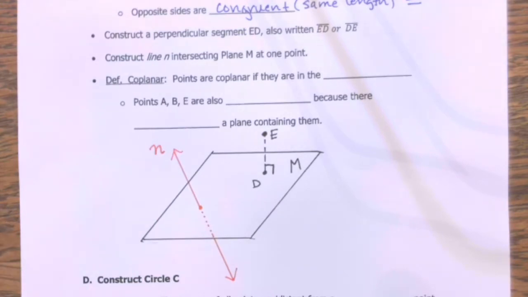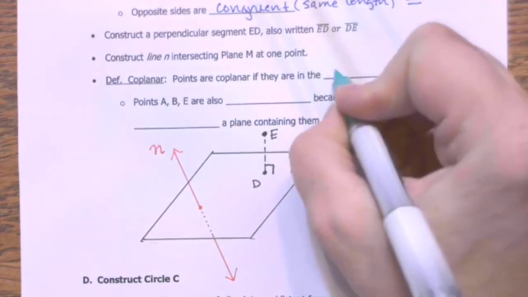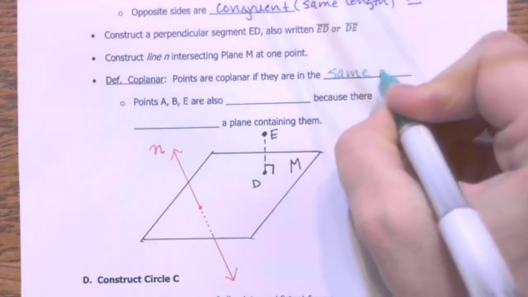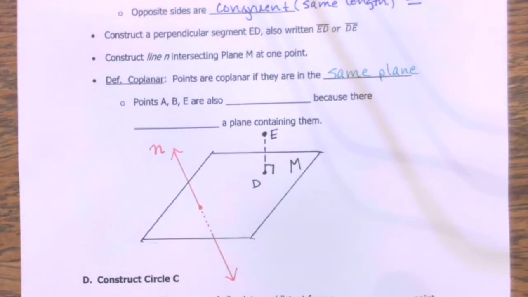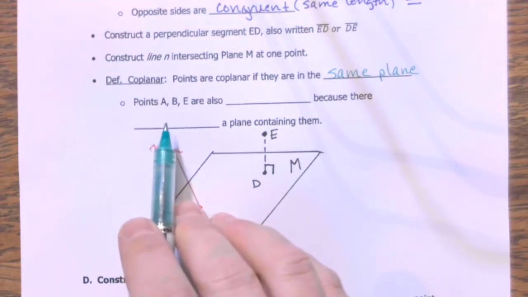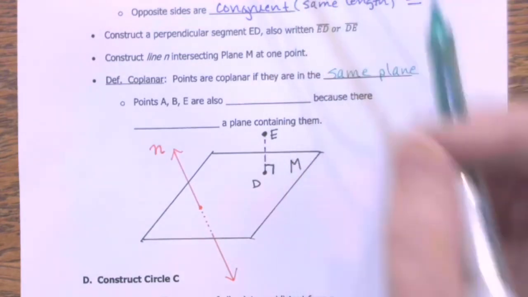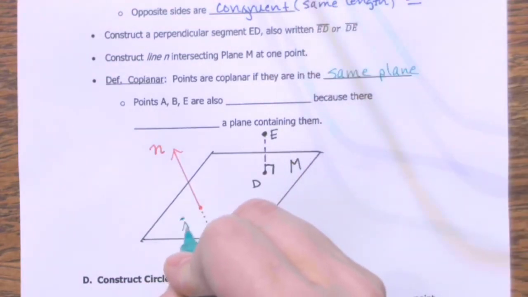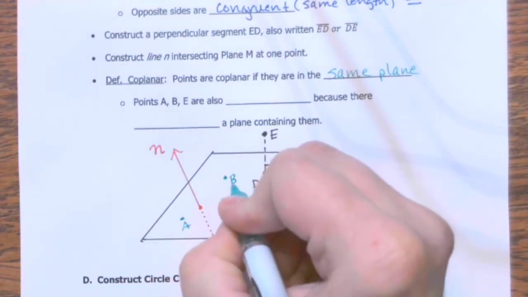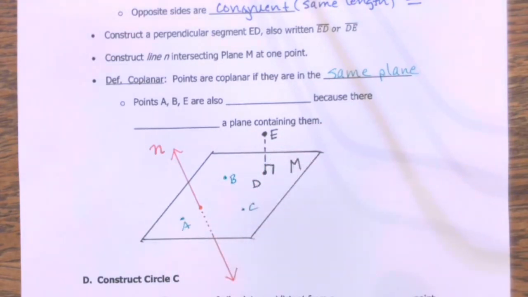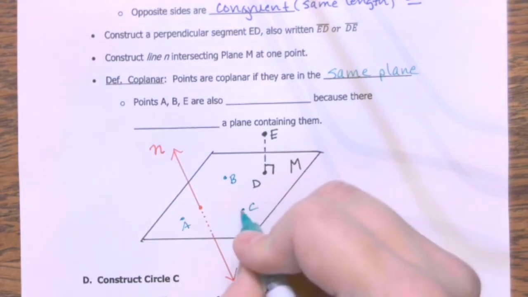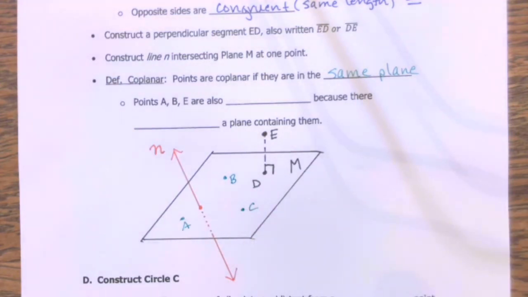All right, definition: coplanar. Points are coplanar if they are in the same plane. It says points A, B, and E. Okay, so let's draw this. If this is plane ABC, that means that point A, point B, and point C must be somewhere on the plane. Otherwise, we couldn't name the plane ABC.